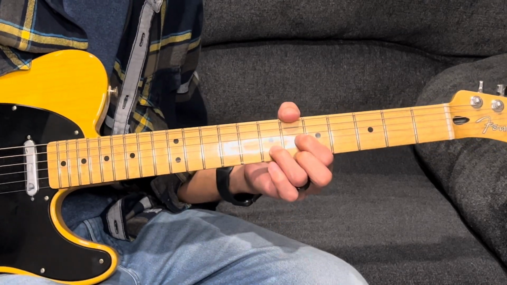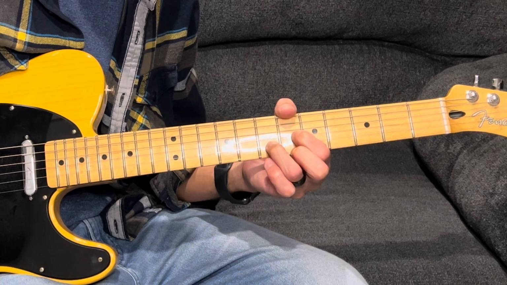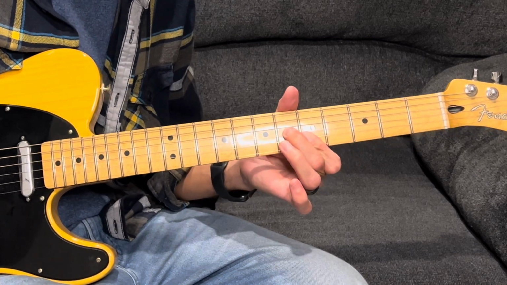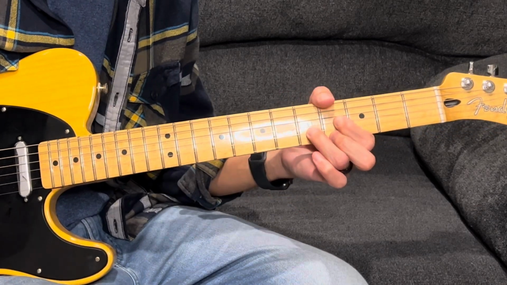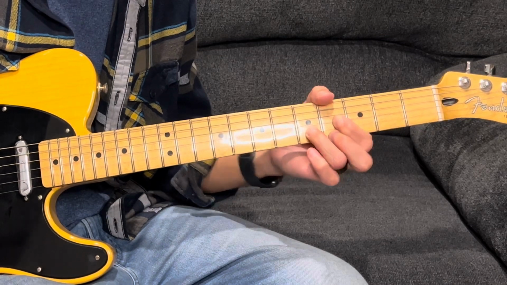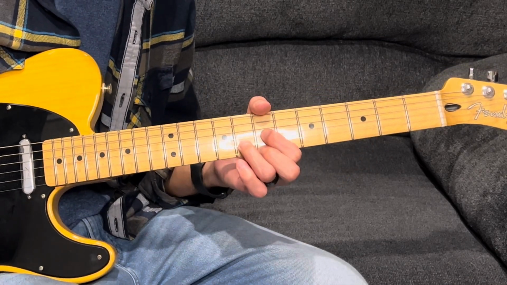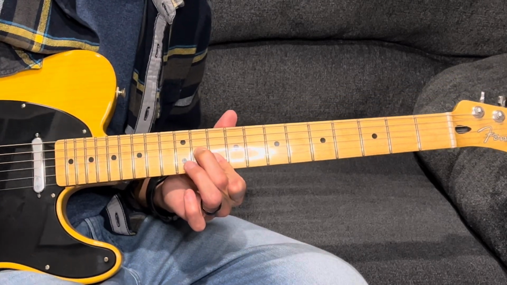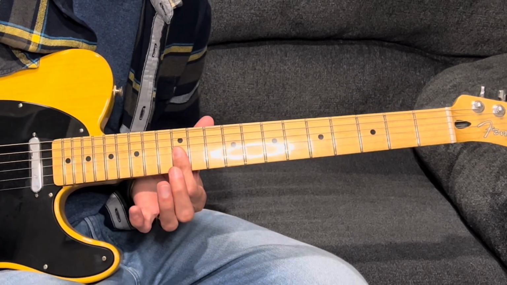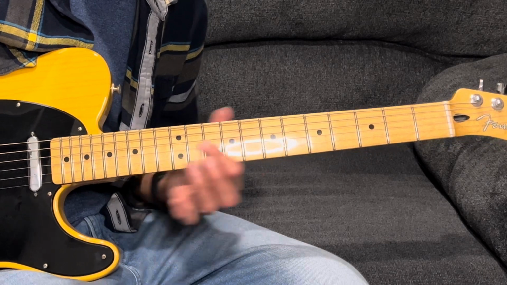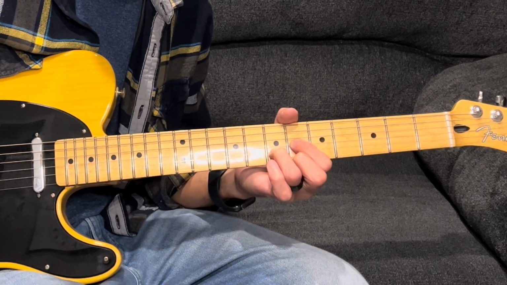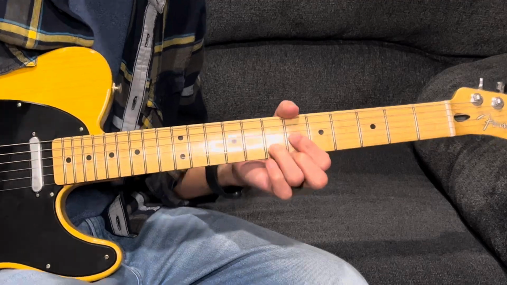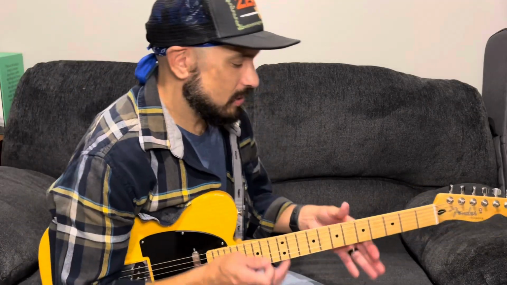F sharp, A, E, G, D, E minor. You see how cool that sounds, right?